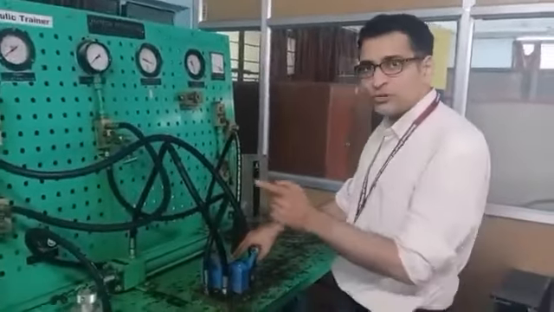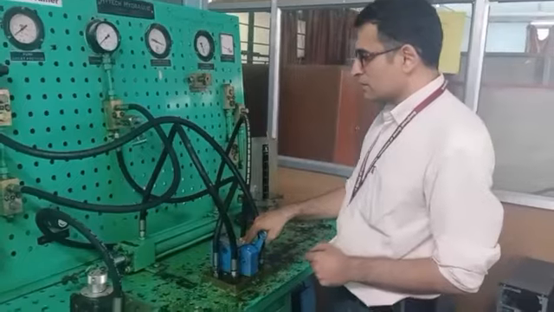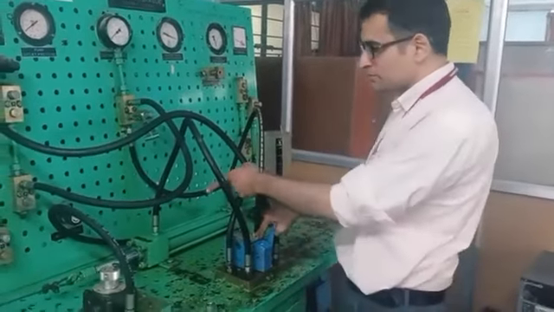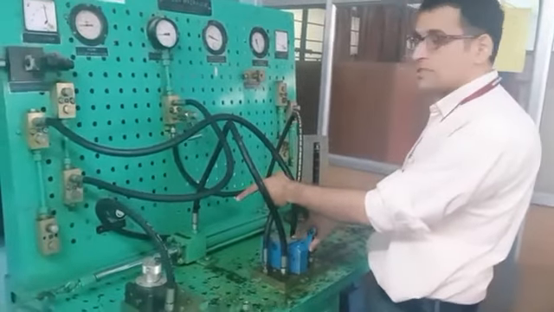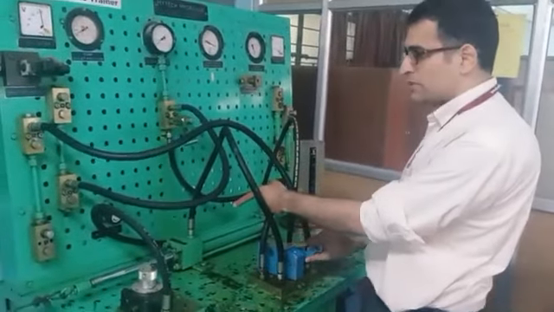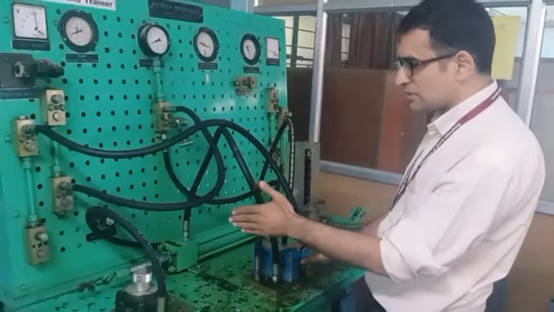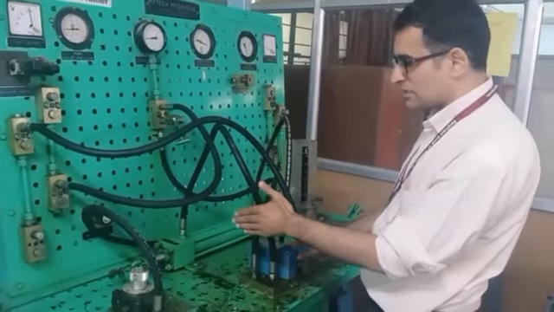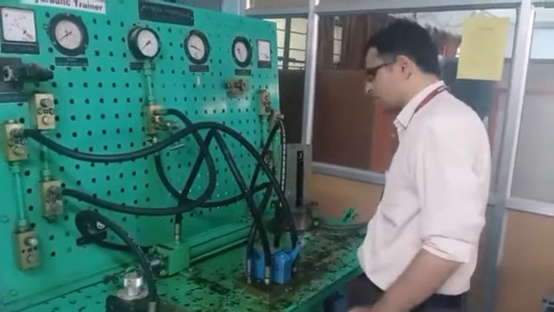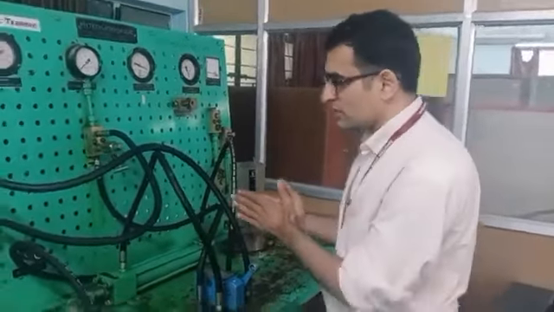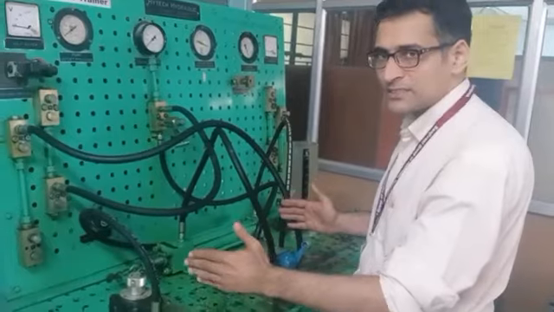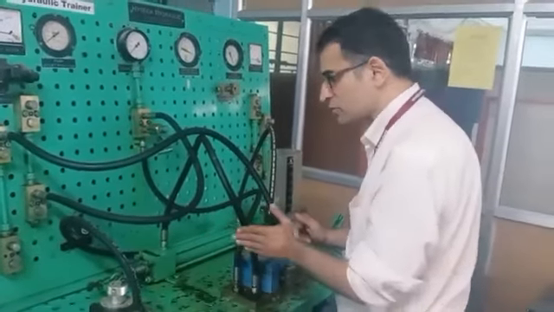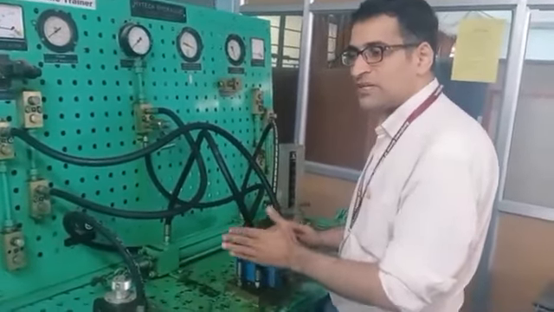Now when I turn it on, you can see that during forward stroke the speed is slow, but during reverse, now what we observed here is that during forward stroke the speed is less, and during reverse stroke of the actuator the speed is more.